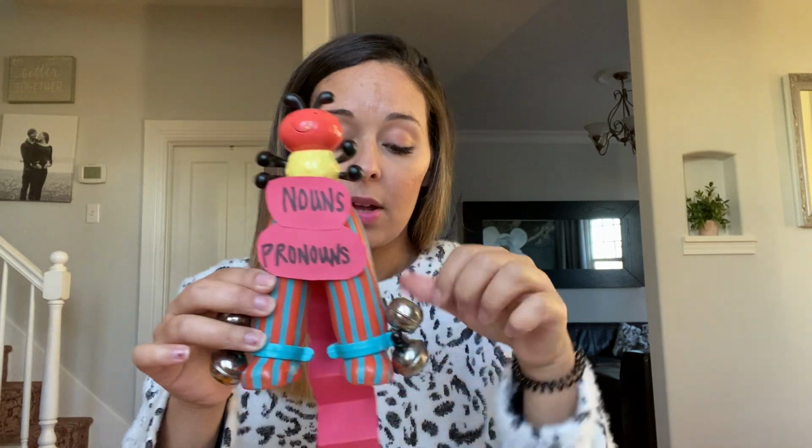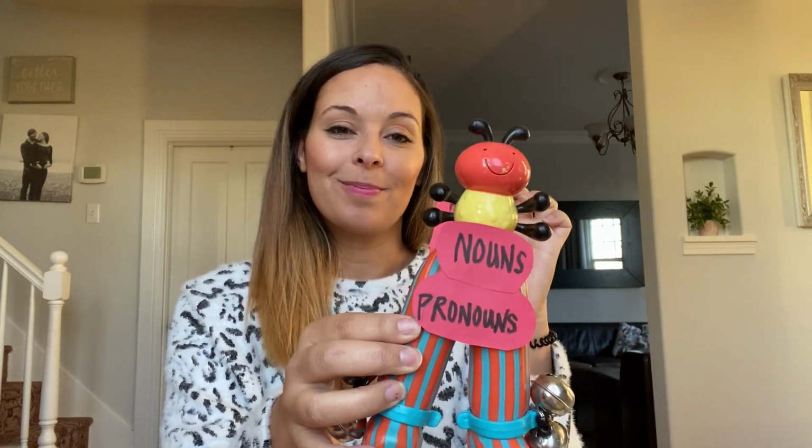And so the last part of the tune sounds like this. Latin nouns and pronouns have different endings called declensions. Latin nouns and pronouns have different endings called declensions. And this is the ending to our little noun and pronoun creature.